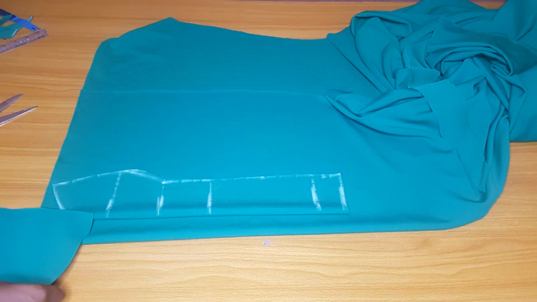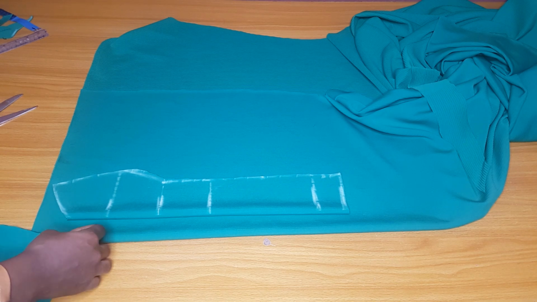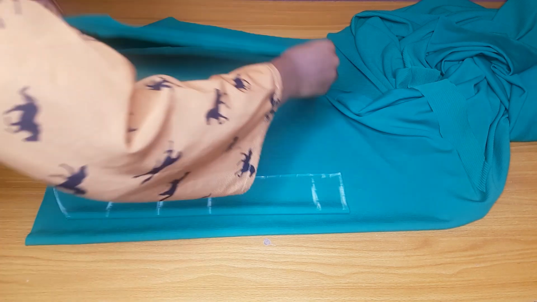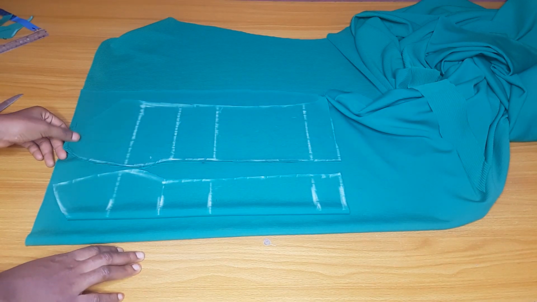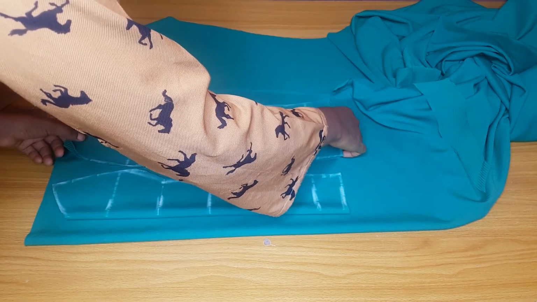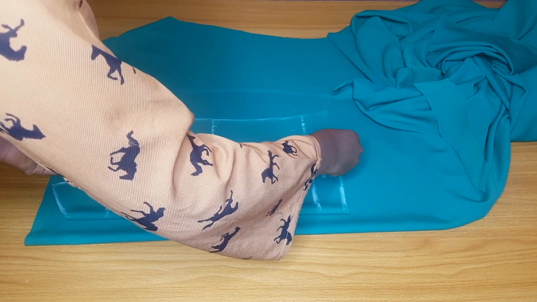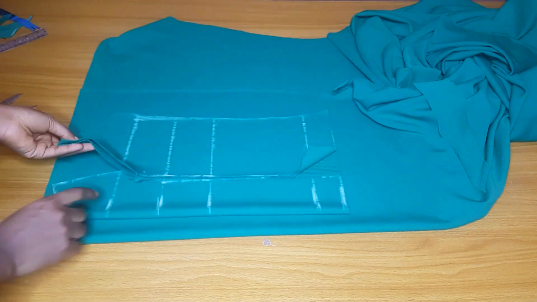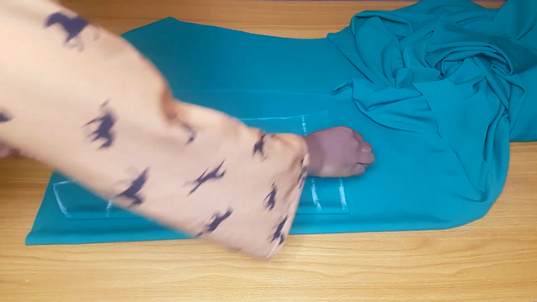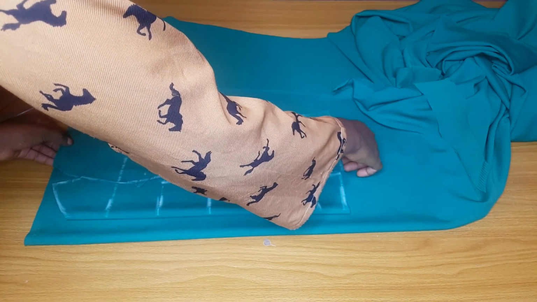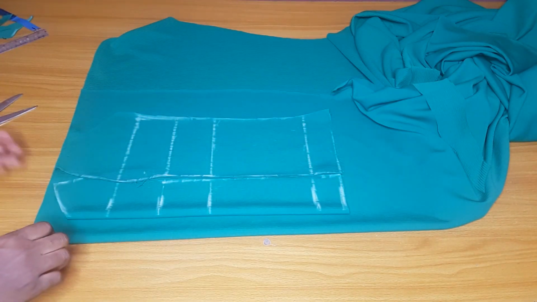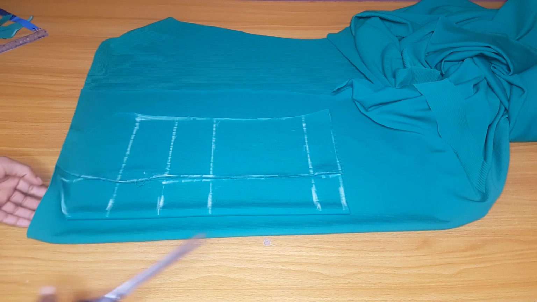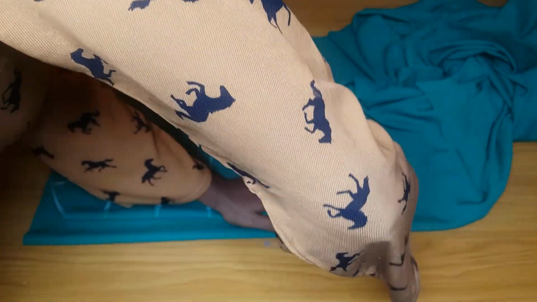So I'll place the front on it. I'll place it this way. You can see the way I am placing it. The breast curve area will overlap this way. Then you can go ahead and cut out the back, and that's all.